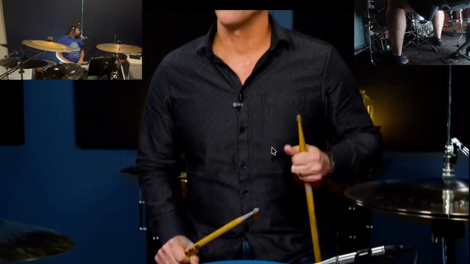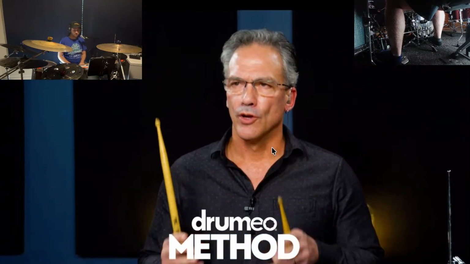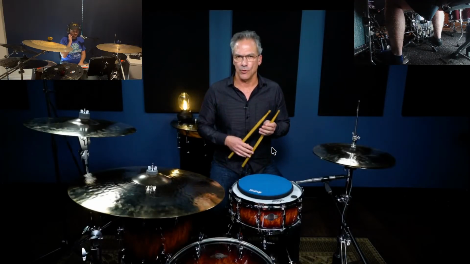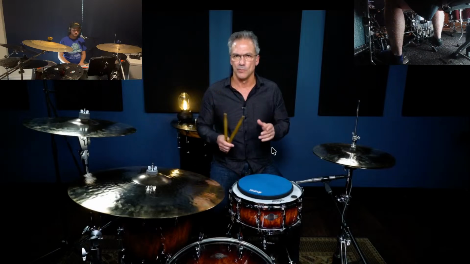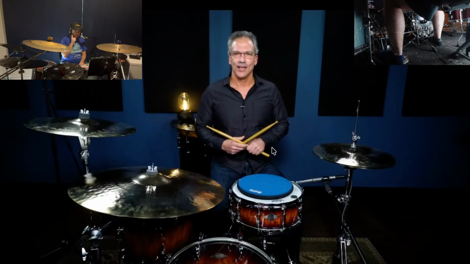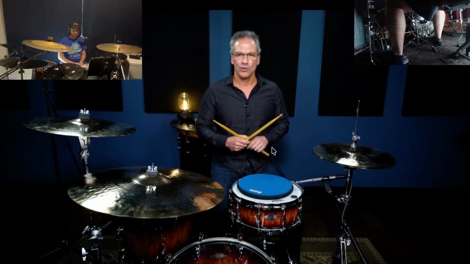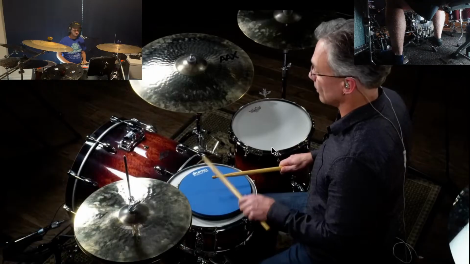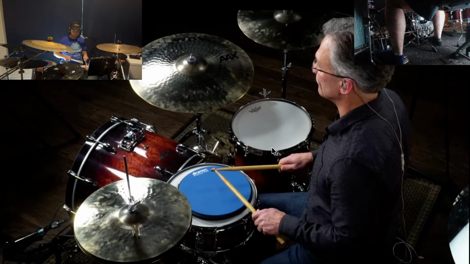The 5-stroke roll. We learned the double stroke roll. Now we're going to break it down to different lengths of rolls. The first short roll we're going to play is the 5-stroke roll. This is actually the shortest on the rudiment list. We call it the 5-stroke roll. Guess why? 5 hits. There's 5 notes. How about that? 5 notes. 2 diddles and then a tap at the end. So you can play it either right, right, left, left, right, or left, left, right, right, left.